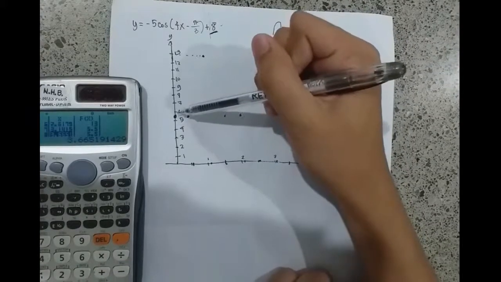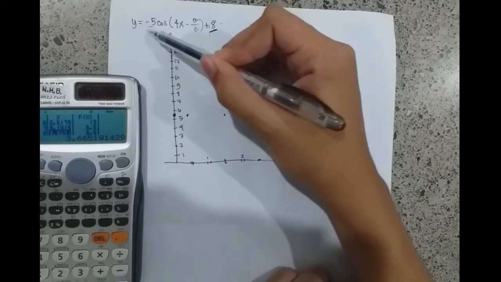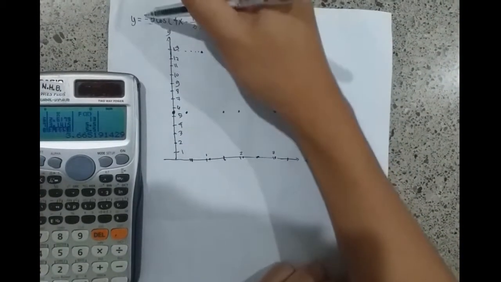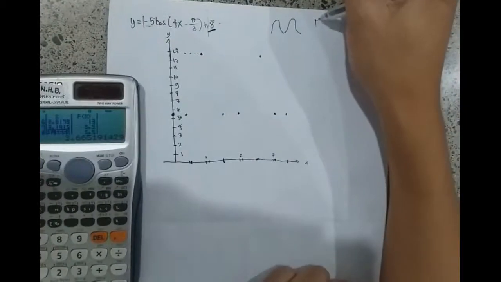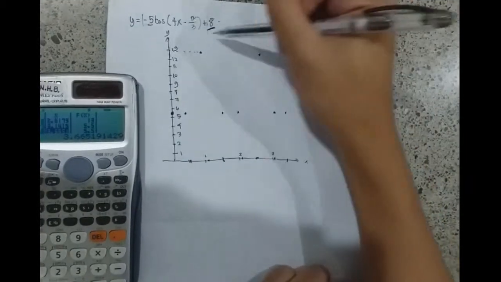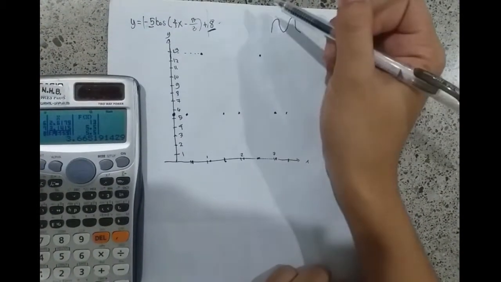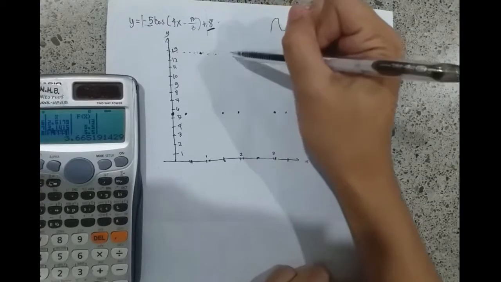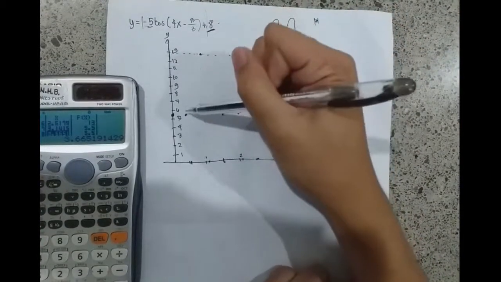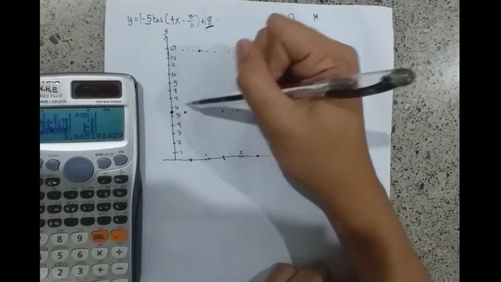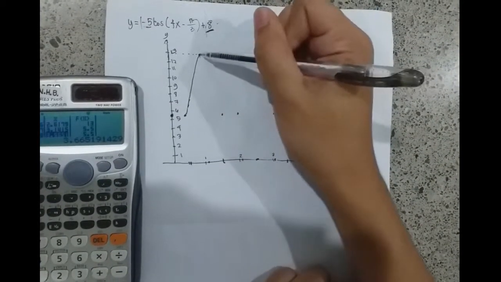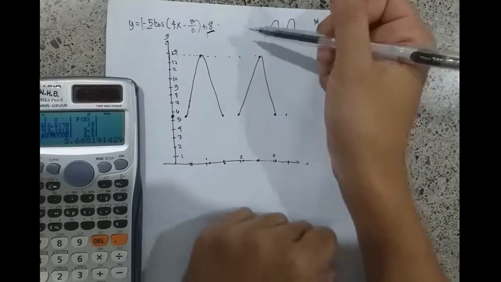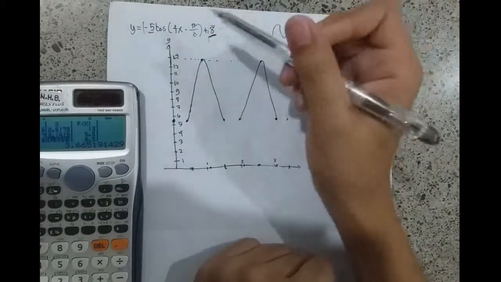So that's why 5, so here's our 5. 5 plus 8 is 13. Because even though it's negative 5, we have to look for its absolute value. So the absolute value of A, this is our A, this is our D. So we expect that our maximum value is at 13. So notice the graph is in here. If we connect this, we will have the maximum value of 13.